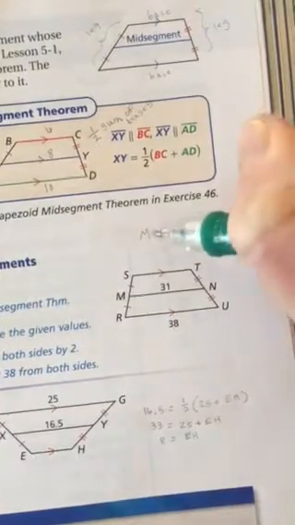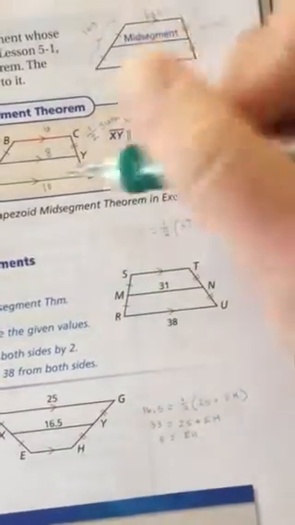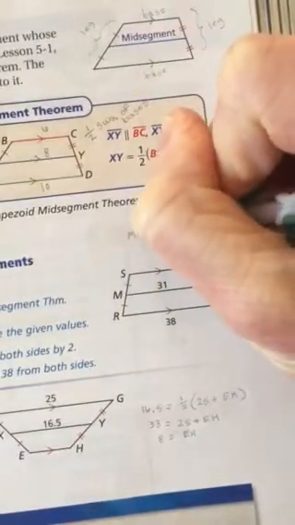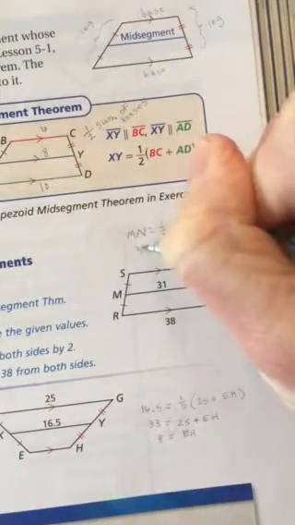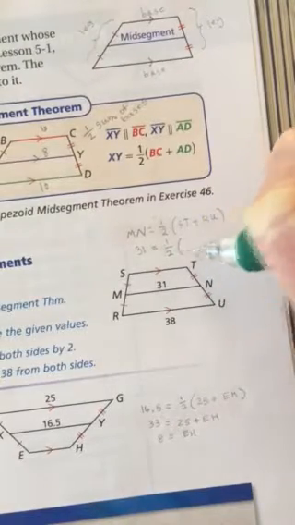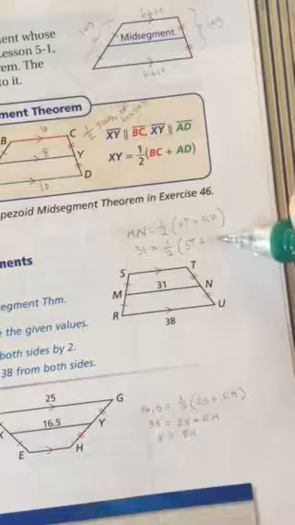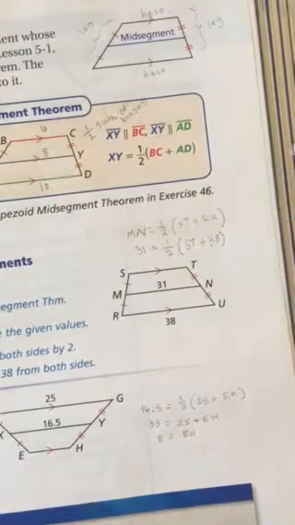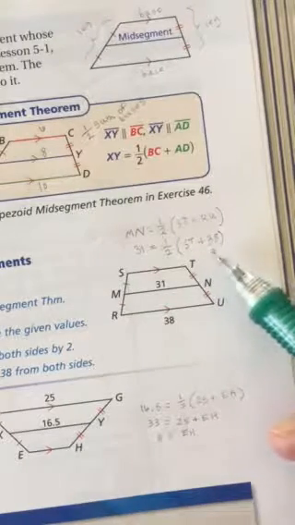I forgot to write N, I apologize. MN is what that should have said. Okay, we know what MN is, it's 31, and it equals 1/2 of ST, which we do not know, plus RU, which we do know. Now to solve this, we first need to get rid of the 1/2 so that we can do what's in parentheses.